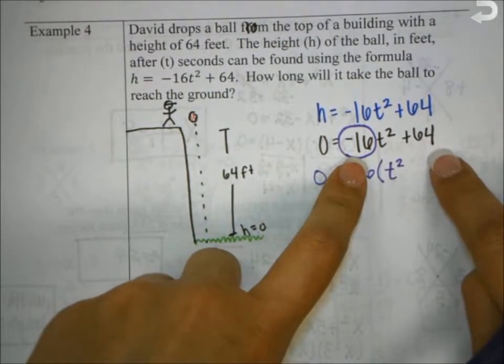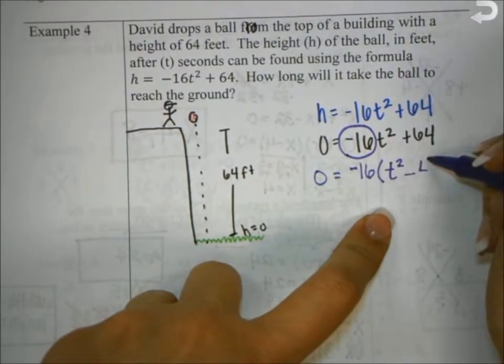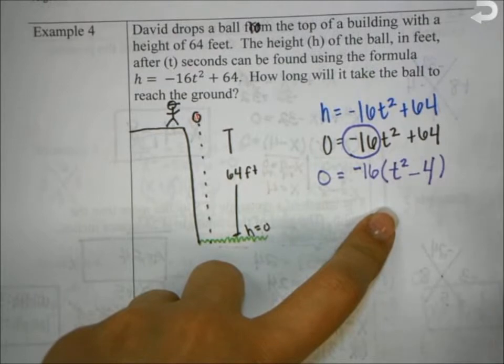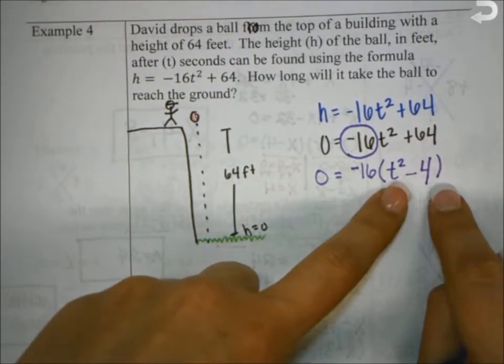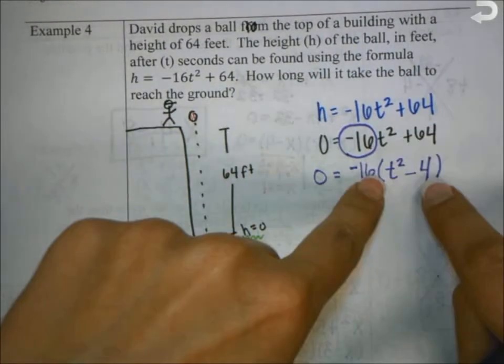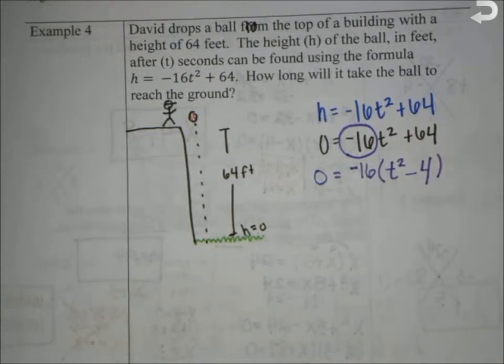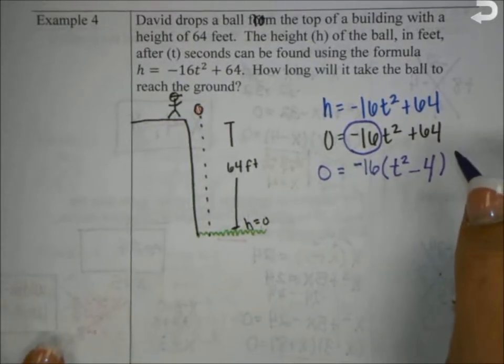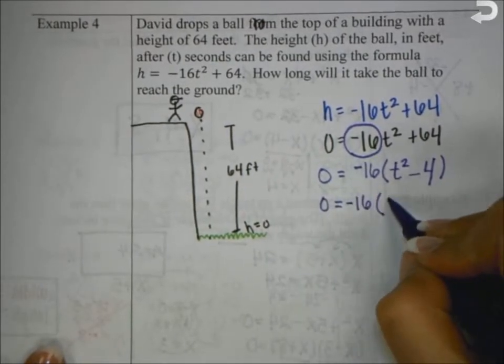Okay, so when we factor out that negative, that changes the signs of everything, right? Now, what does this look like to you? Distributive property. How could we factor that? We just undistributed. Difference of 2 squares. So let's rewrite it. So I factored it out using difference of 2 squares.